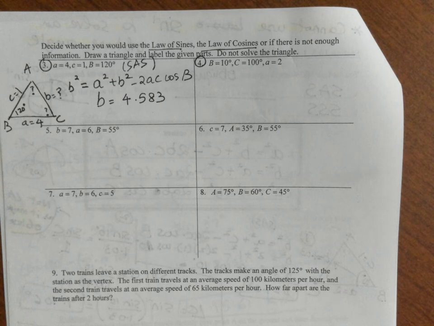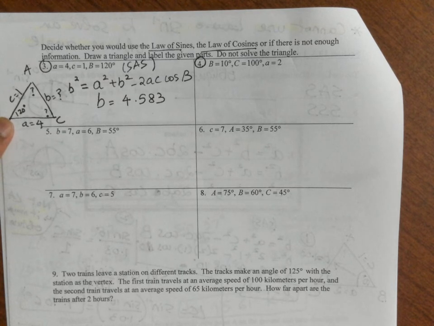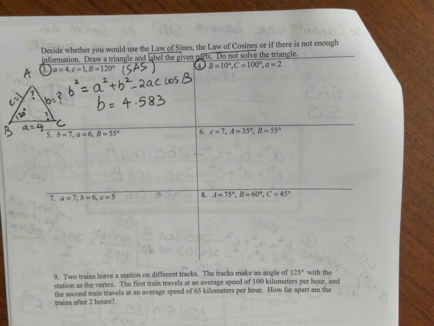Alright, how are we doing? Can I put up the answers for angle A and angle C? So remember, for angle A or angle C, you can use the law of sine because the obtuse angle is already given to you, so you don't have to worry about it. Now you can use the law of sine.